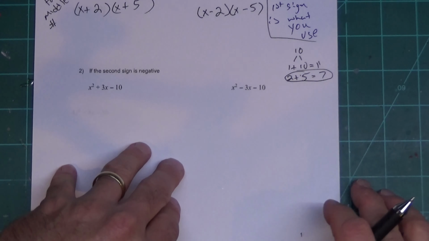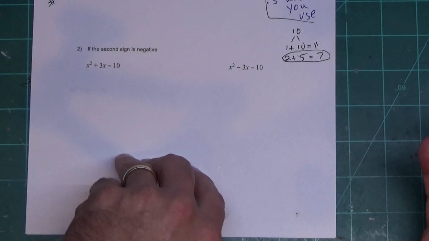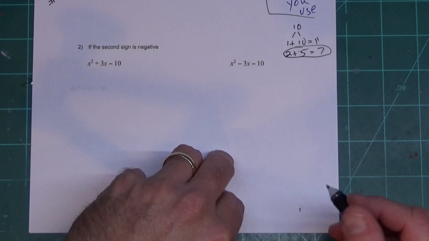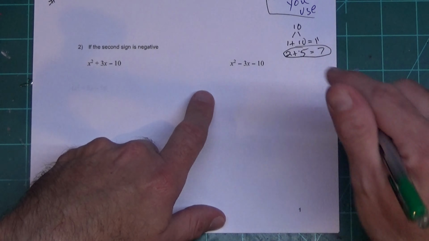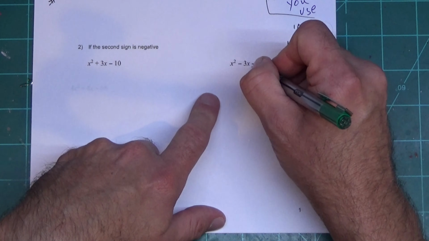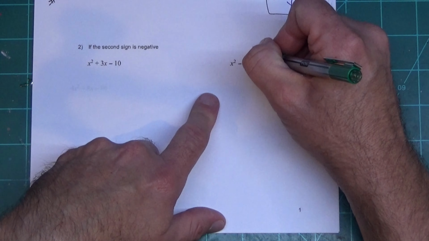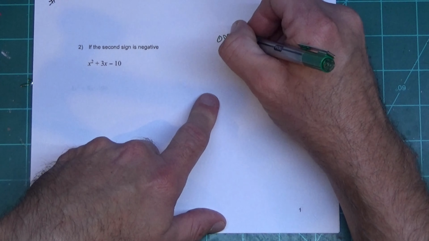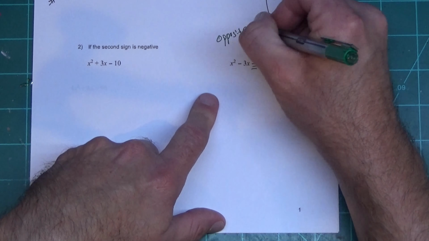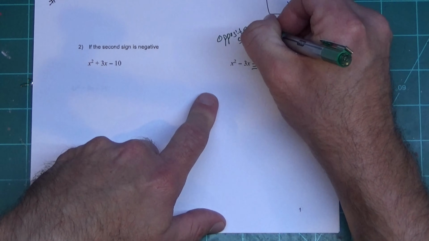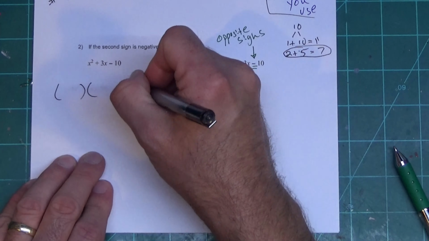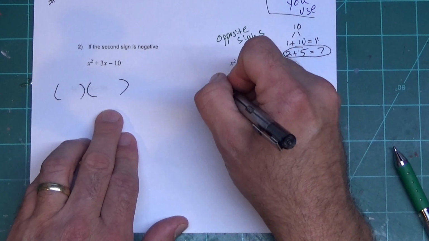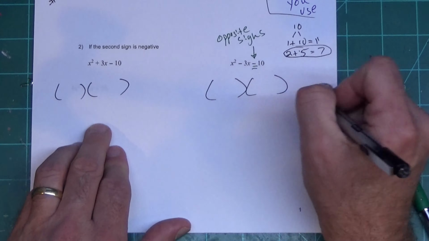Now what happens when the second sign is negative? Well, the factors will have opposite signs. So when I go to factor this one over here and this one here, they're going to have opposite signs.